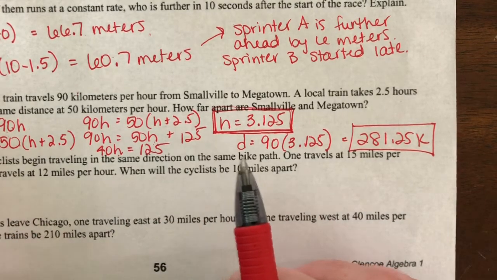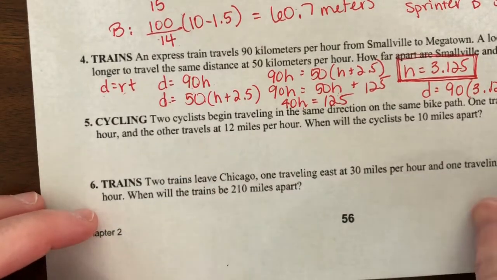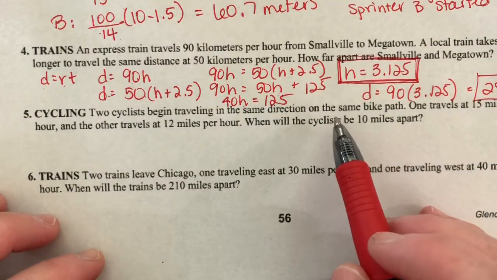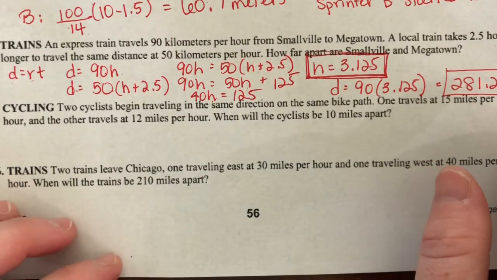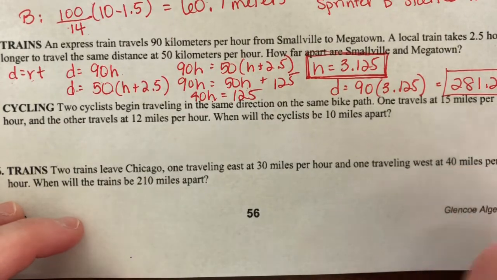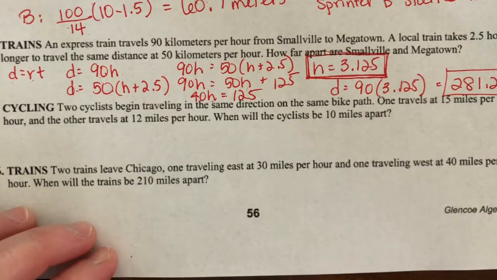All right, we're almost done. Almost done. Number 5, cycling. Two cyclists began traveling in the same direction on the same bike path. One travels at 15 miles per hour and the other travels at 12 miles per hour. When will the cyclists be 10 miles apart? Okay, so they're going the same direction.